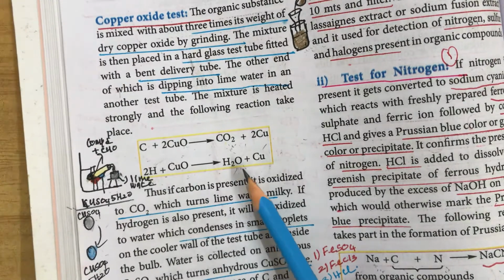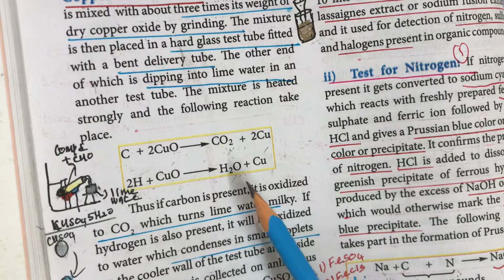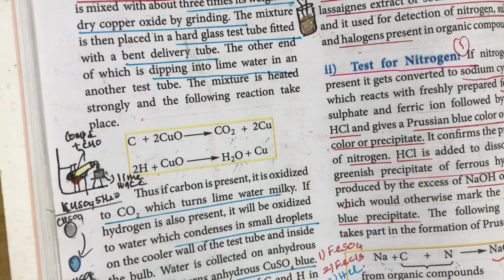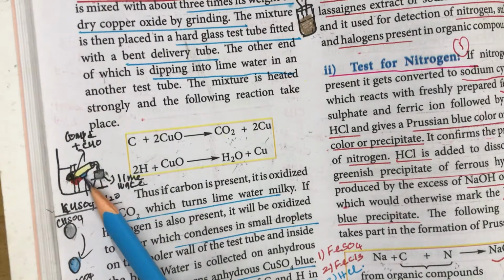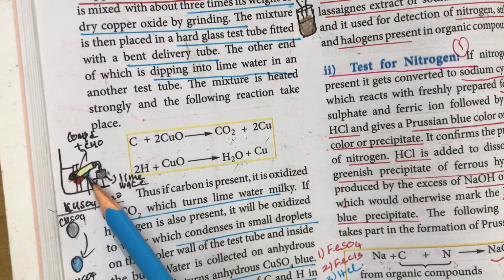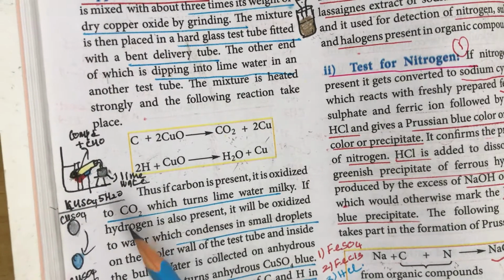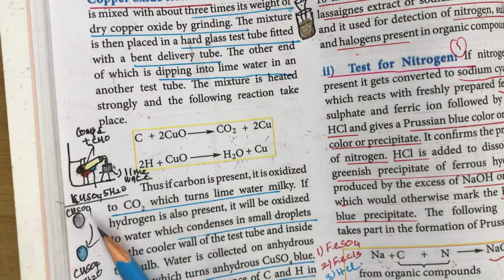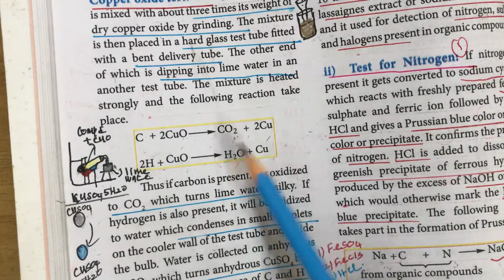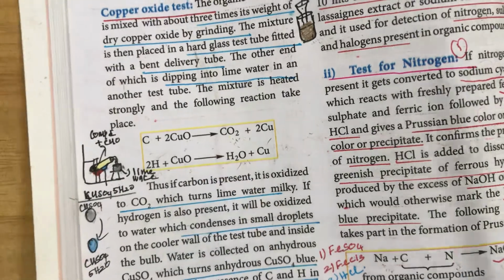The water changes the colorless copper sulfate into colored copper sulfate, because the evolving water reaches the copper sulfate kept at the side of the bent tube and changes its color. The change of color from colorless to colored copper sulfate with water of hydration, and the turning of lime water milky, show the presence of carbon and hydrogen in an organic compound.